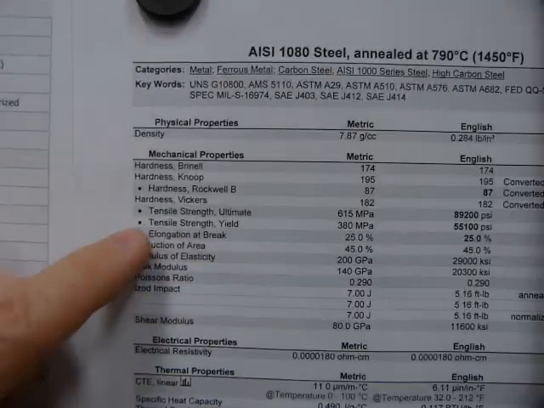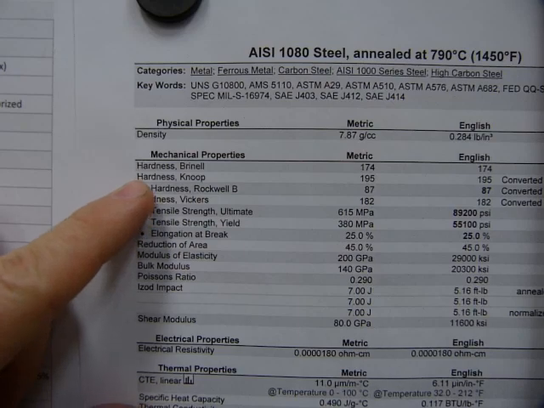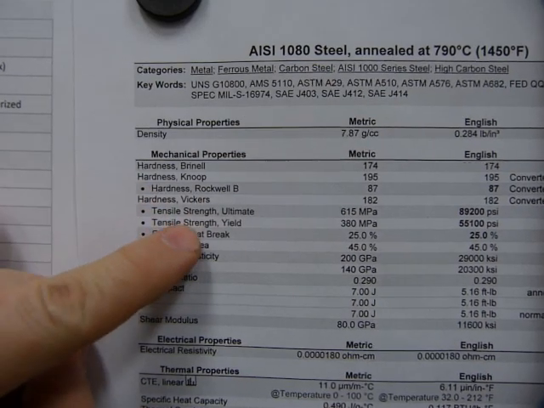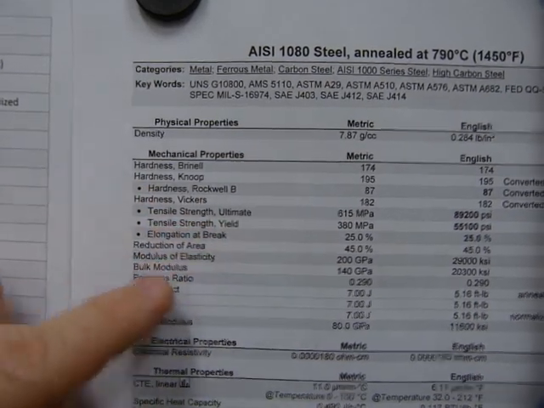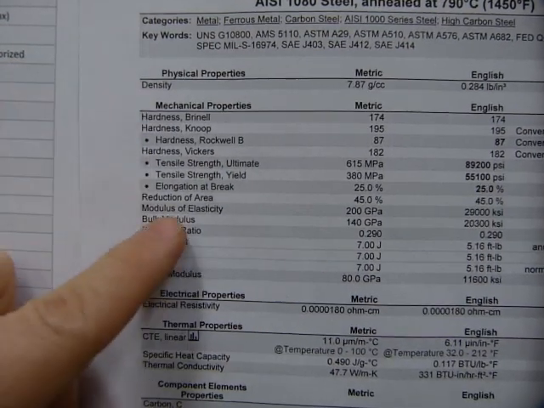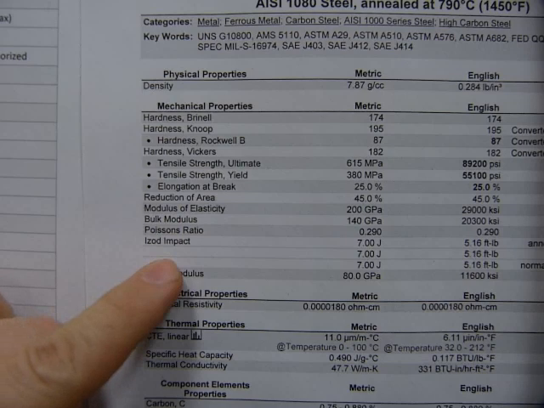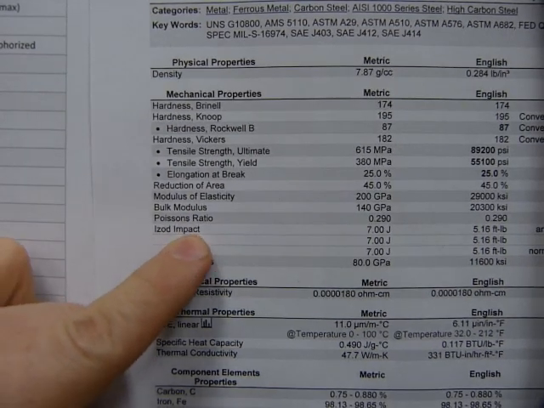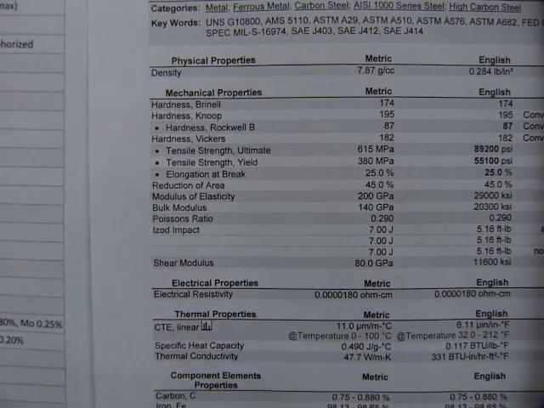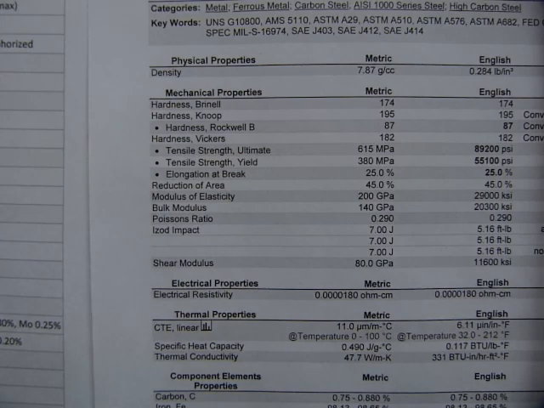And here you can see mechanical properties of the steel. Its hardness, its strength is listed there. Its modulus of elasticity, so how flexible it is, how much impact it can take before it breaks.